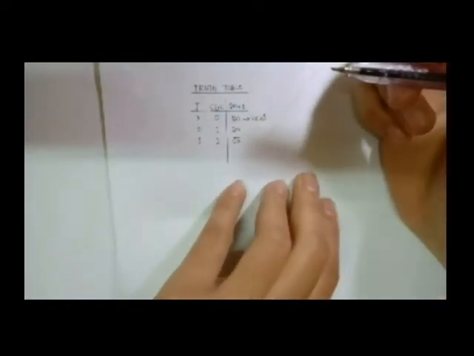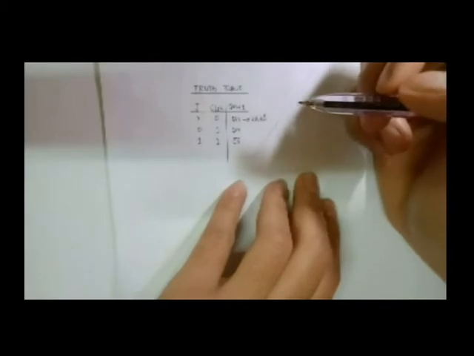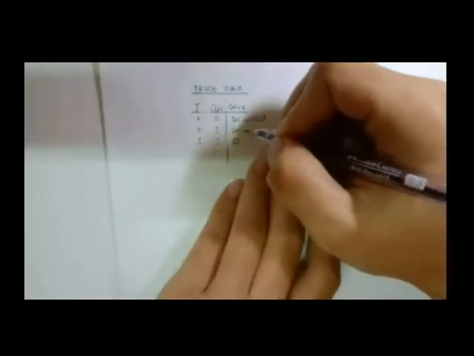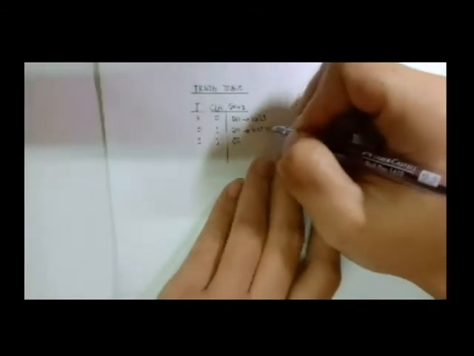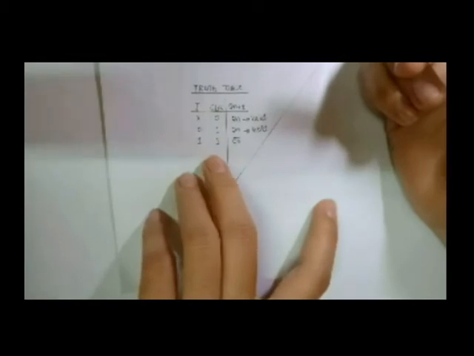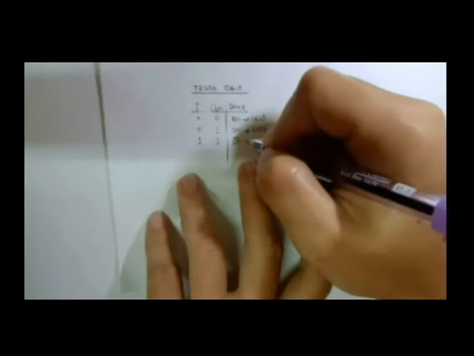And if the clock is 1, that means that there is a clock pulse transition. And if the T is 0, the output is Qn, or it is hold. And if the clock is 1, it means that there is a clock pulse transition. And if the T is 1, or the toggle is 1, the output is toggle.